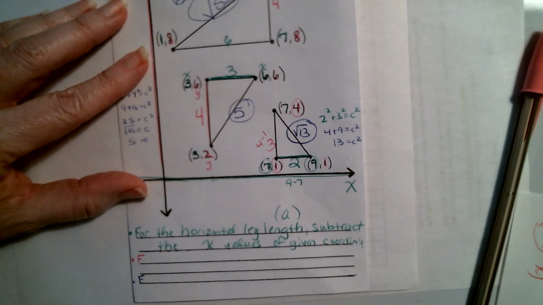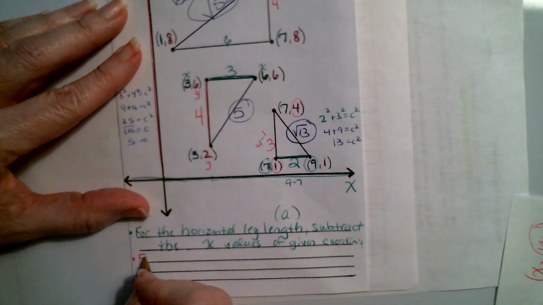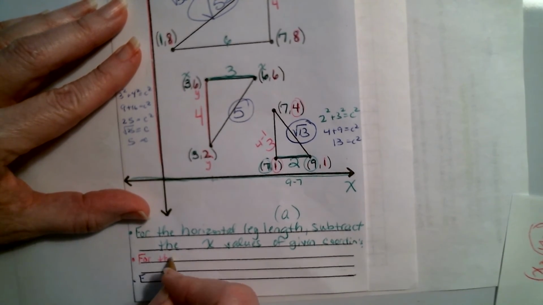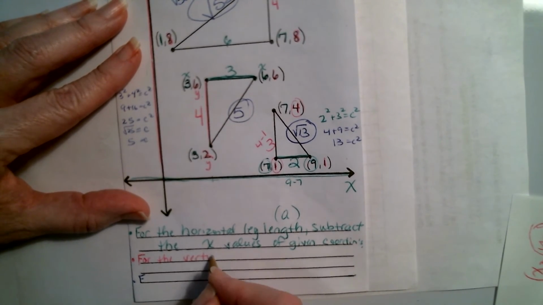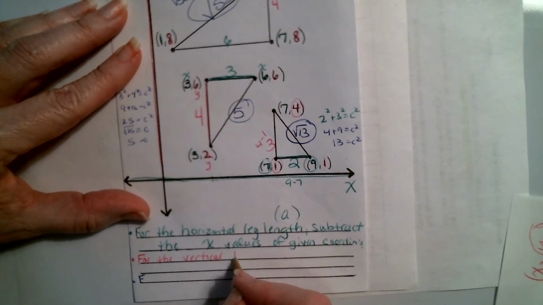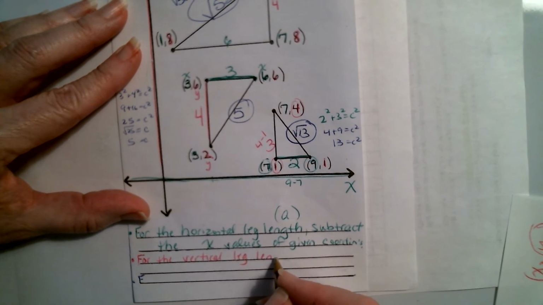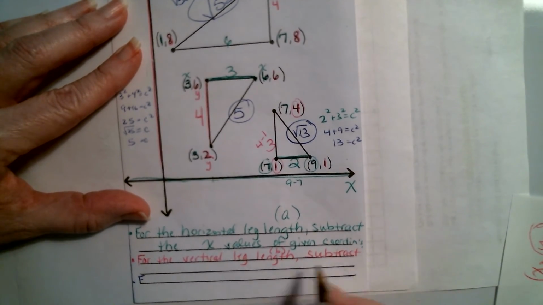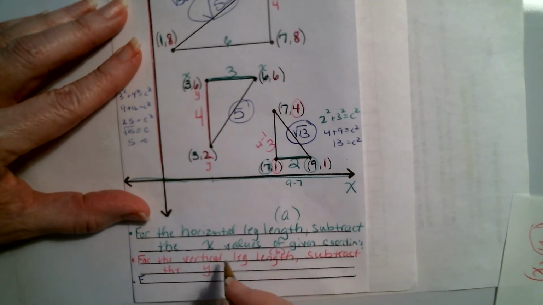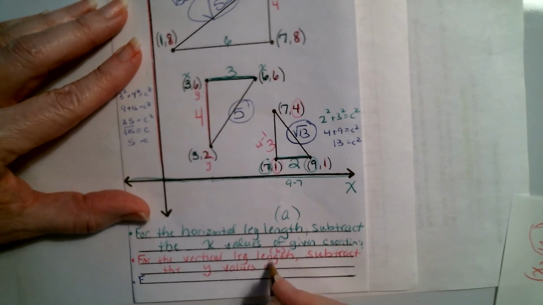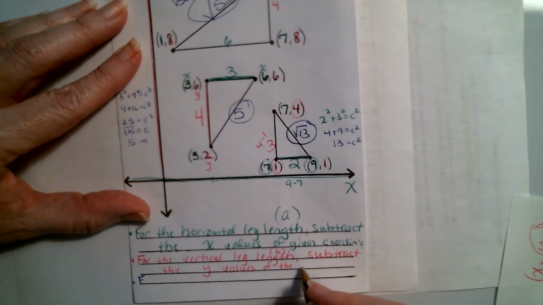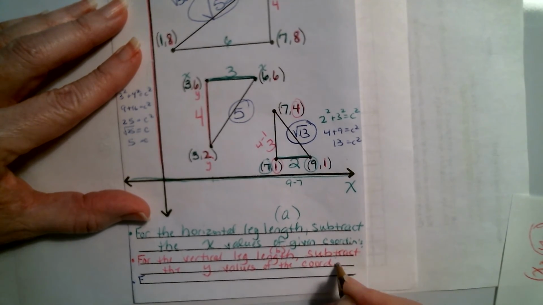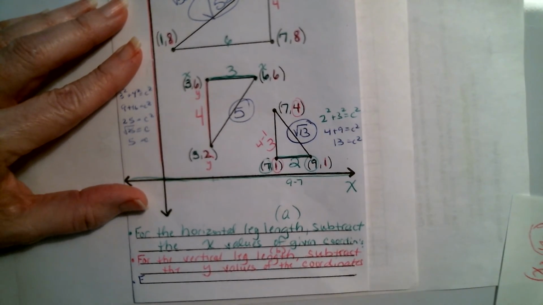Then we need the other leg, the vertical leg length, which will be B. Same thing: let's subtract the y values of the coordinates. The given coordinates are the ones that we're trying to find the distance between, right?